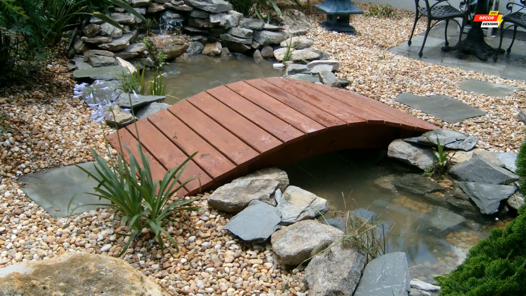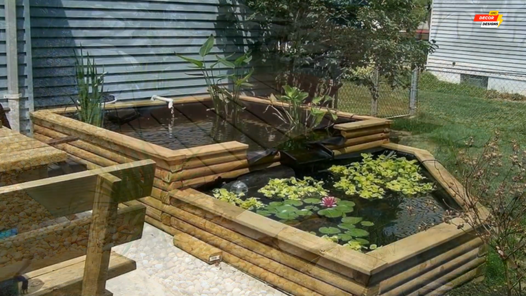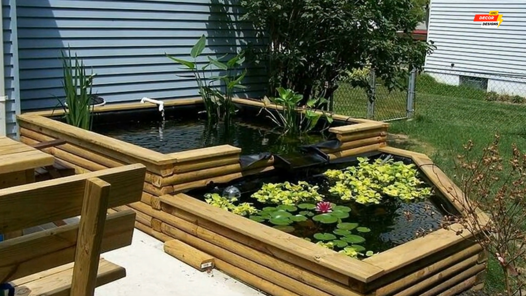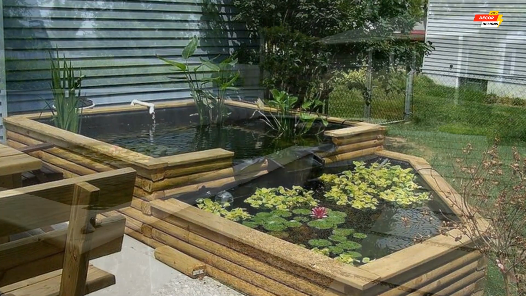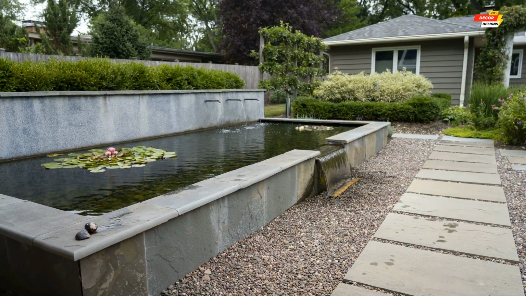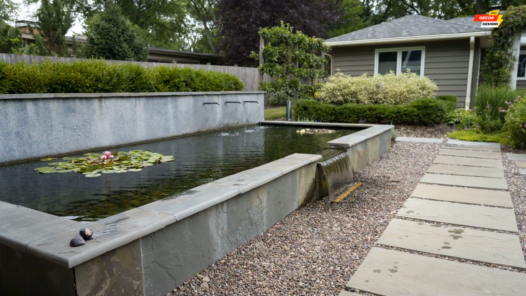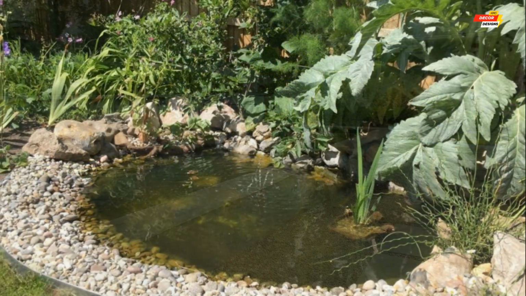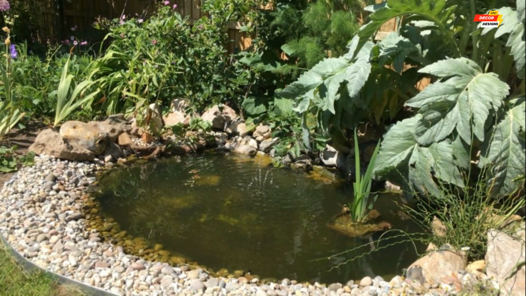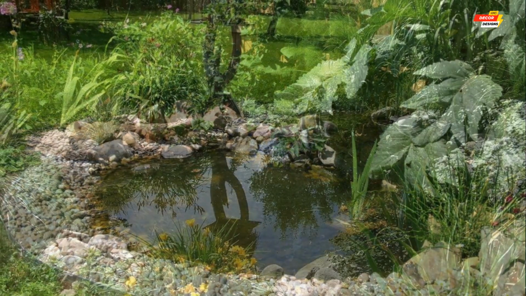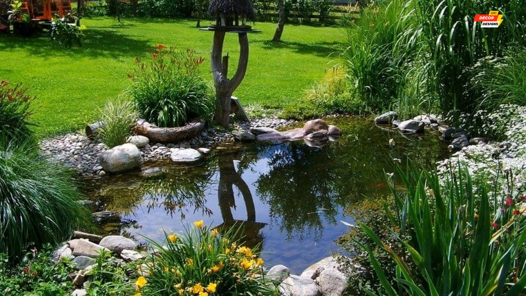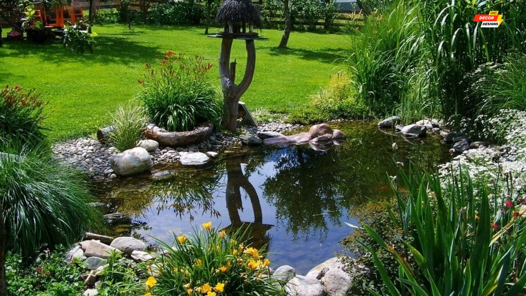And to create a beautiful garden with fish ponds, here are some essential items for a beautiful fish pond. 1. Pond liner. A durable liner to create the pond's basin. 2. Water pump. A pump to circulate water and power a waterfall or fountain. 3. Filter system. A filtration system to keep the water clean and clear.